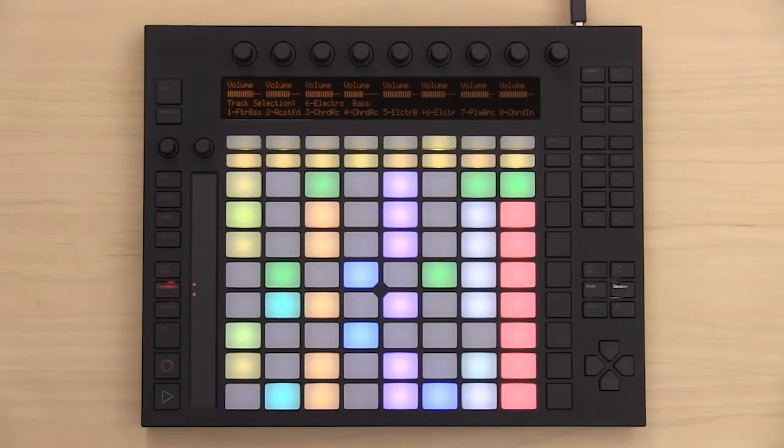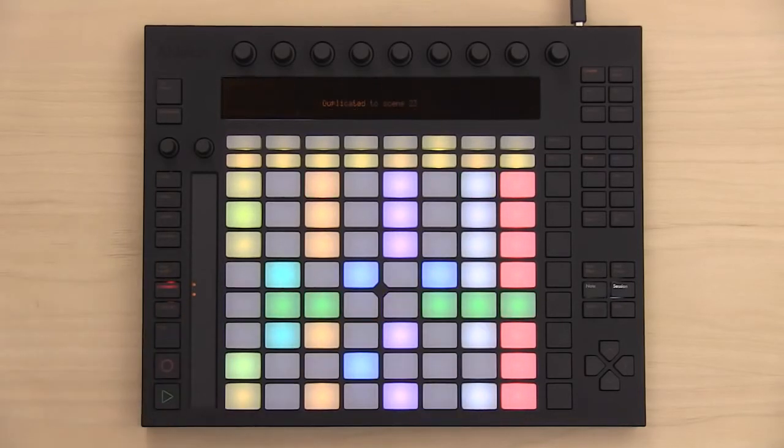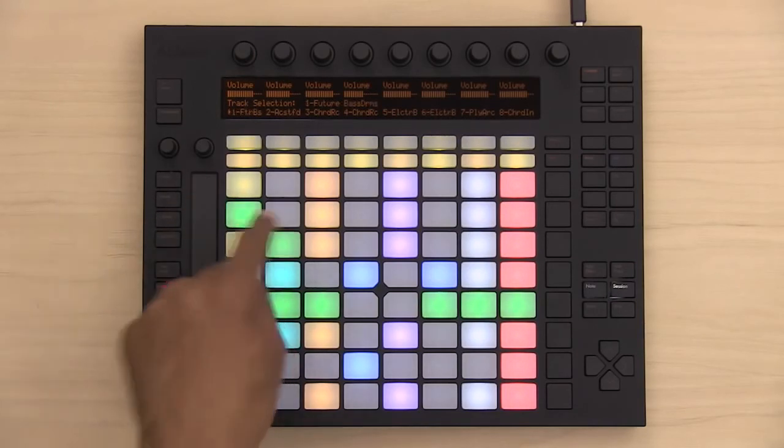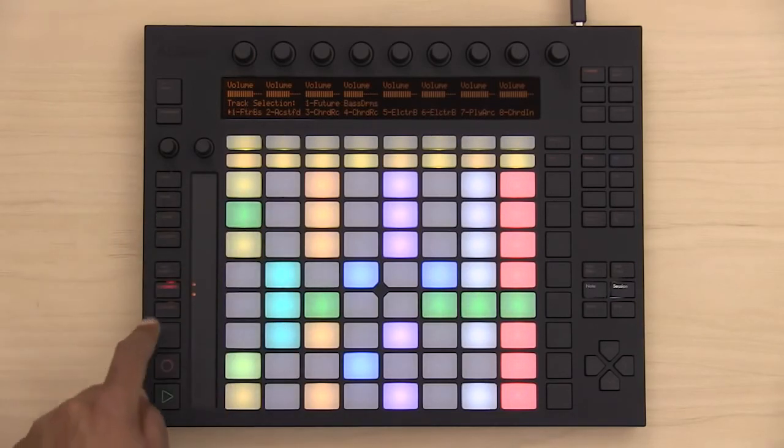If I find a good combination and I want to use this somewhere in my song, I can press the duplicate button to create a new scene with that combination. I will continue to collect scenes using this method so that I can use them later in Live.